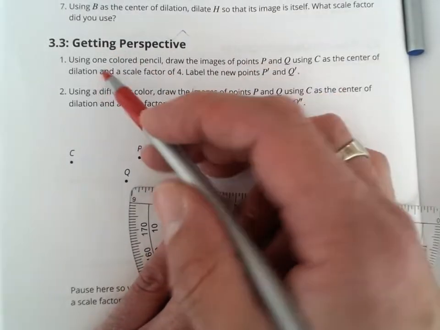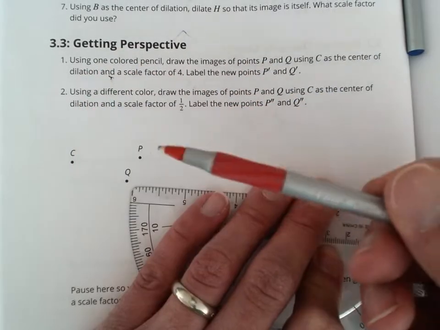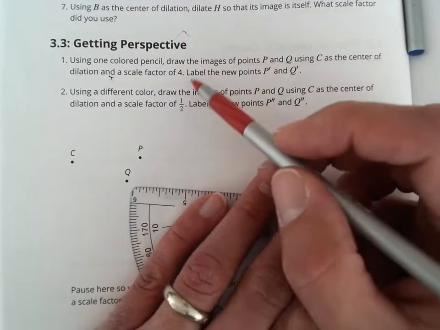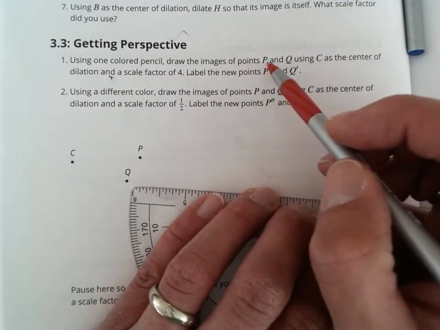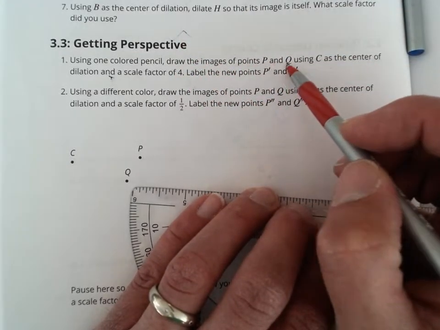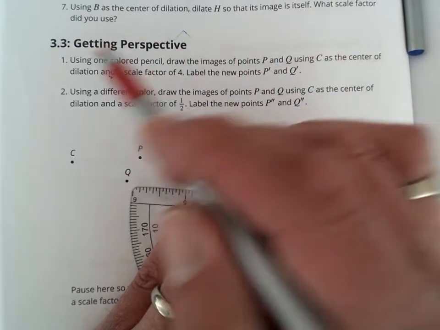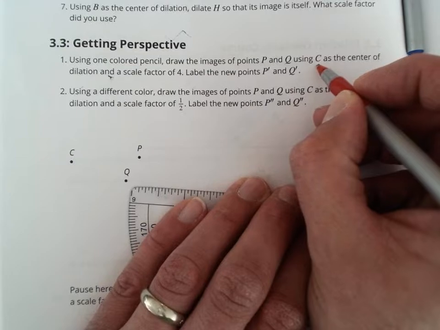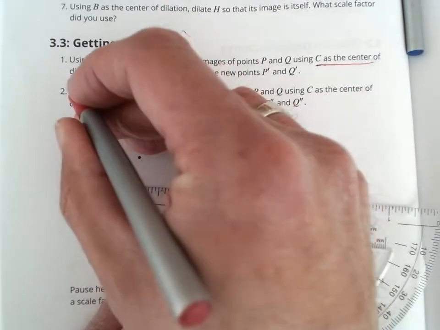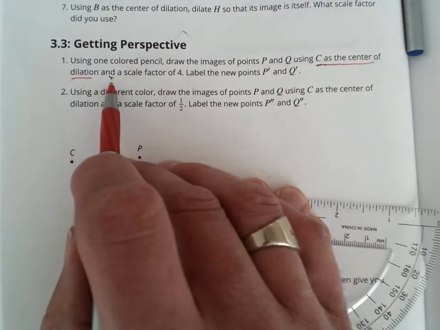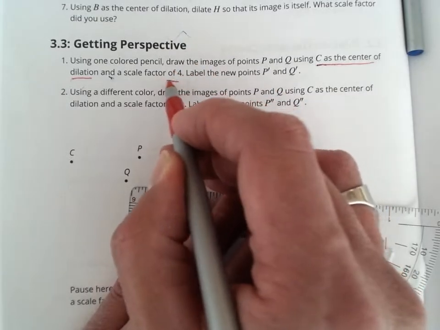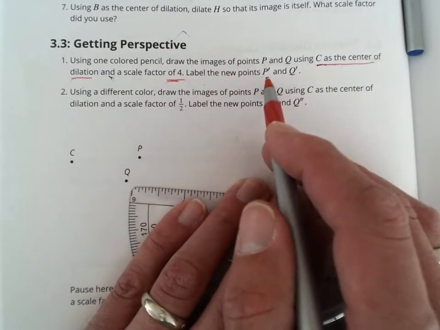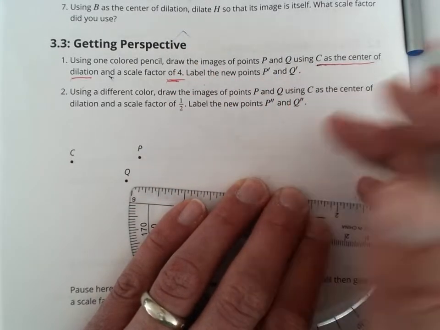Using one colored pencil, okay, I'm using a pen, don't hate me, draw the images of points P and Q using C as the center of dilation and a scale factor of 4. So that's a lot of information, okay? So C is the center of dilation and a scale factor of 4. Label the new points P prime and Q prime, okay?